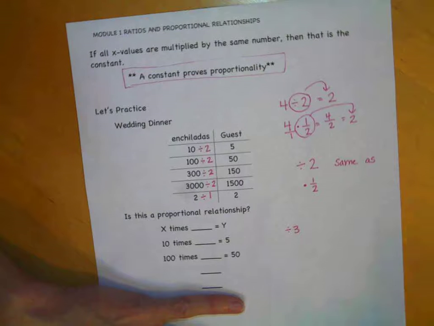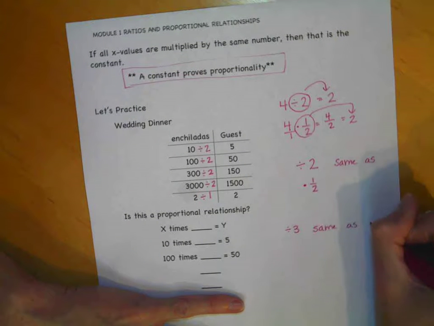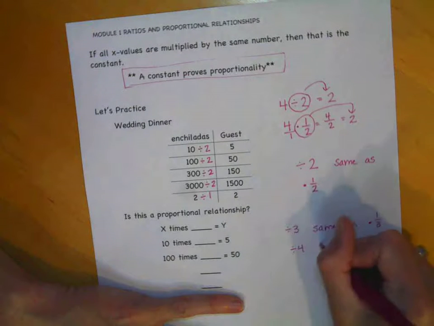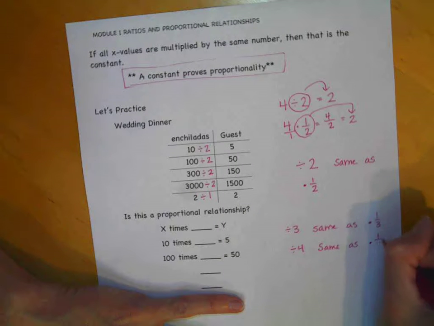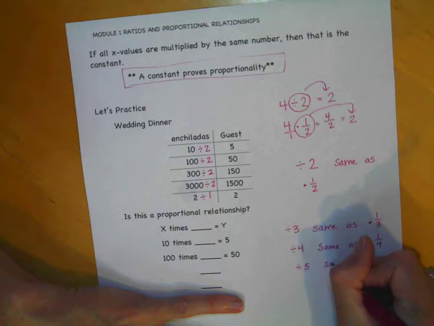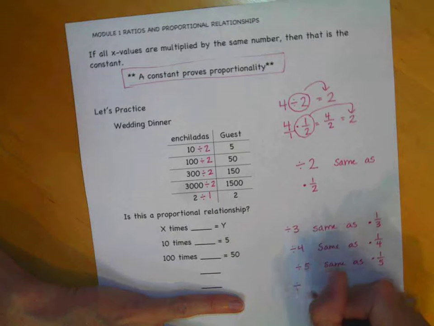So if you're dividing by 3, what do you think that's the same as? It's the same as multiplying by 1/3. Okay, if you're dividing by 4, it's the same as multiplying by 1/4. If you divide by 5, it's the same as multiplying by 1/5.